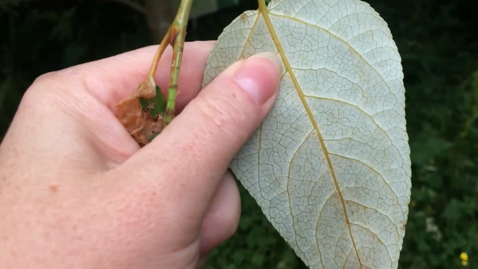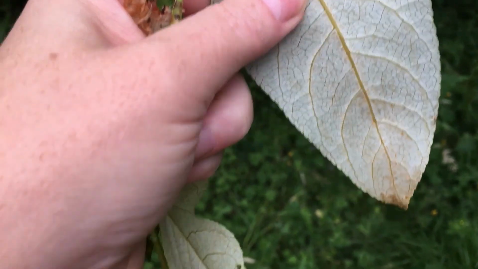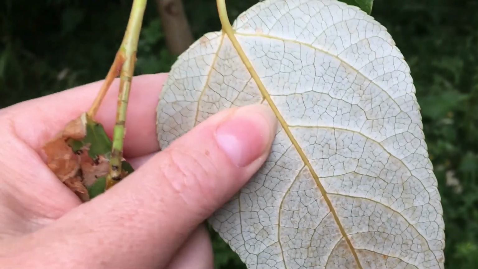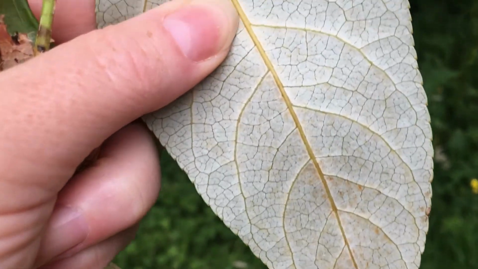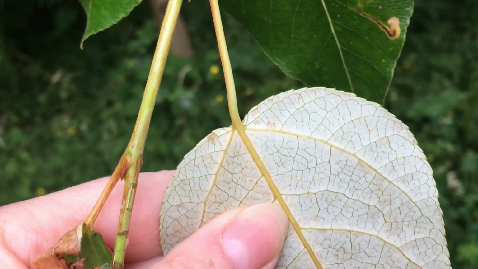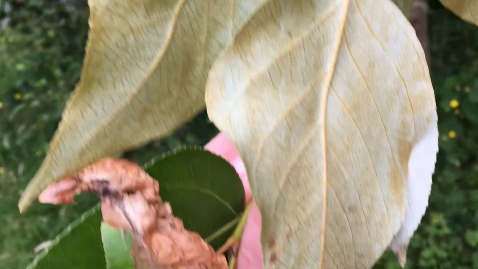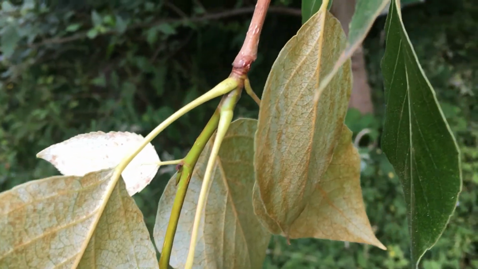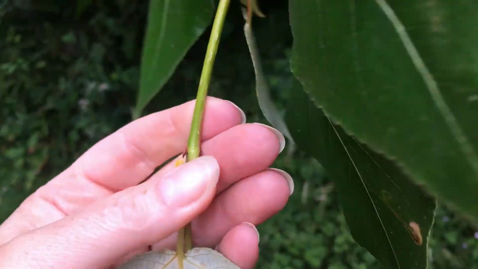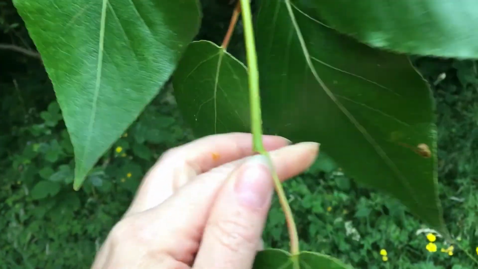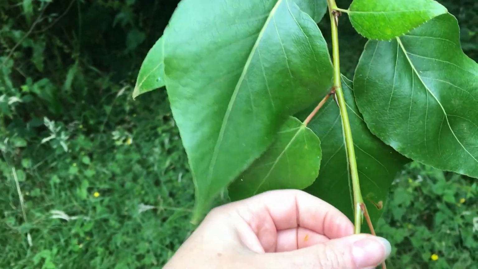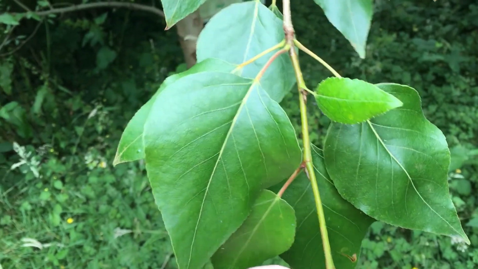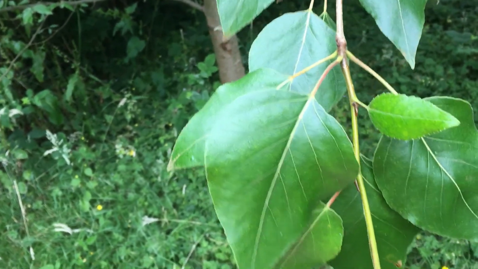But on the back side, they will be very pale and have these brownish hairs on the bottom of the leaf. So that is usually a good way to remember this one, with these brownish hairs on the bottom. Here's some more brownish hairs. So Populus balsamifera, the black cottonwood, and it is in the willow family, the Salicaceae, S-A-L-I-C-A-C-E-A, Salicaceae.